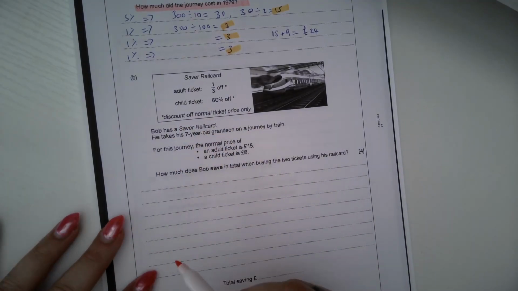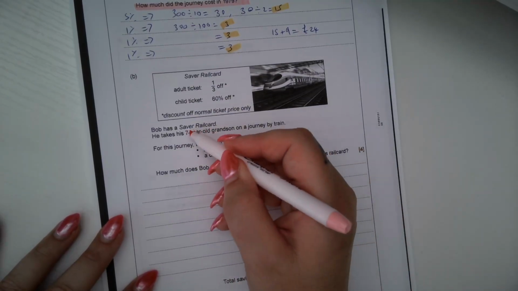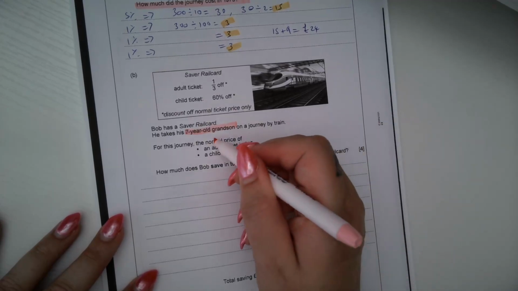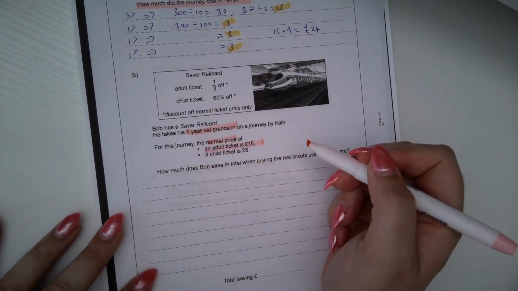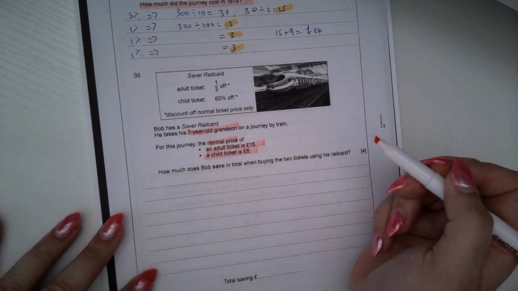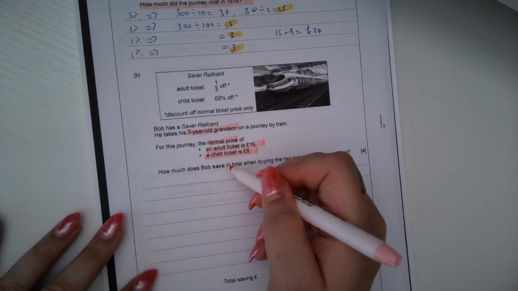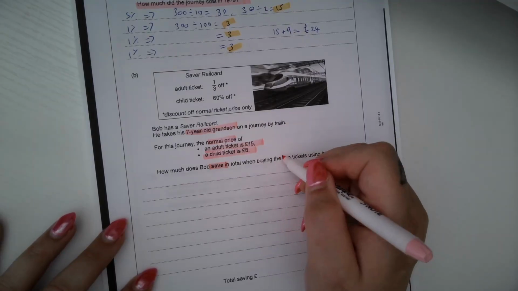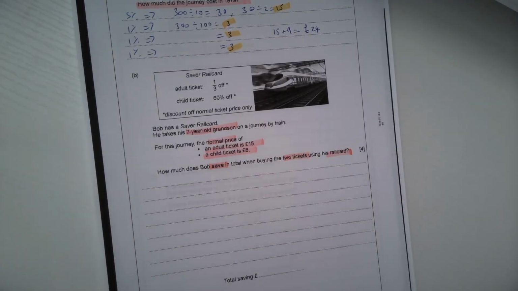So Bob has a Saver rail card and he's going to take his 7-year-old grandson on a journey by train. For this journey, the normal price of an adult ticket is £15 and a child ticket is £8. How much does Bob save in total when buying 2 tickets using his rail card? Okay, so we're going to work out the discount that he gets for each of those tickets.